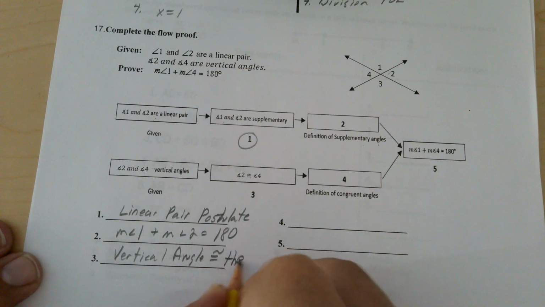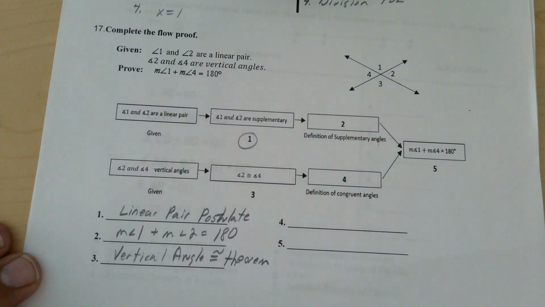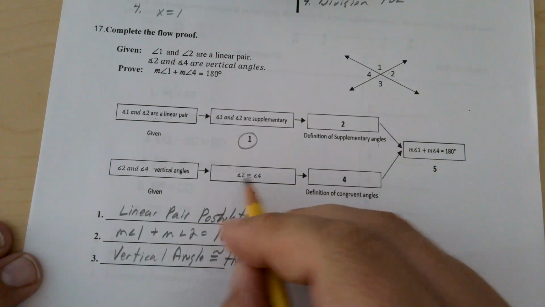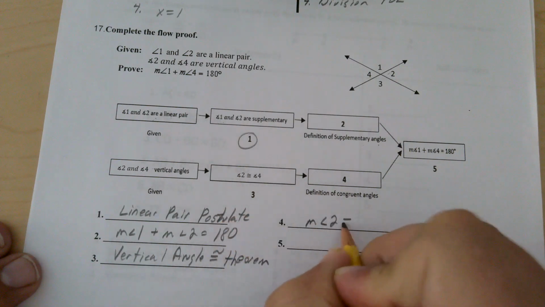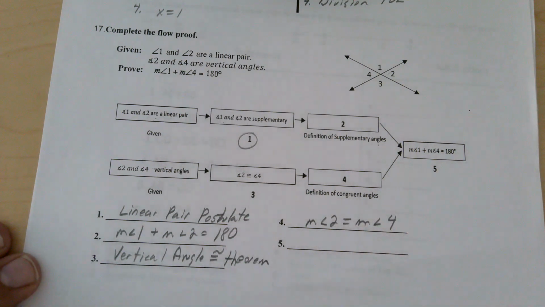Okay, we proved that in class that if we have vertical angles, we can then say that they are congruent to each other. That is a theorem that was proven already. And so the definition of congruency means I can say that they're equal to each other. So if angle 2 is congruent to angle 4, then I know whatever the measurement is of angle 2 has to be the same as the measurement of angle 4. That's the definition of congruency.